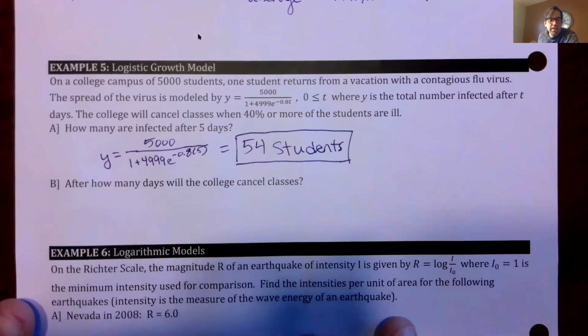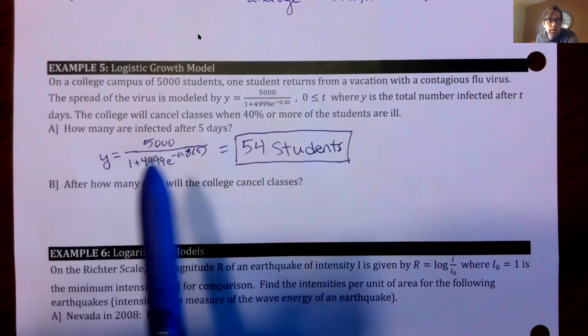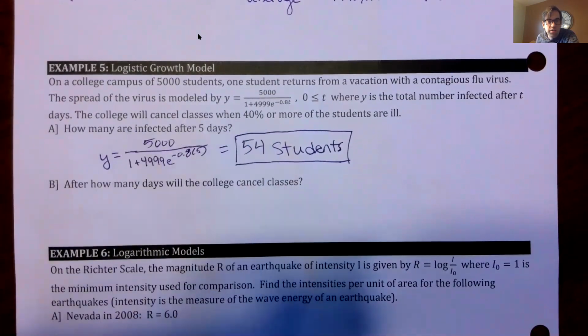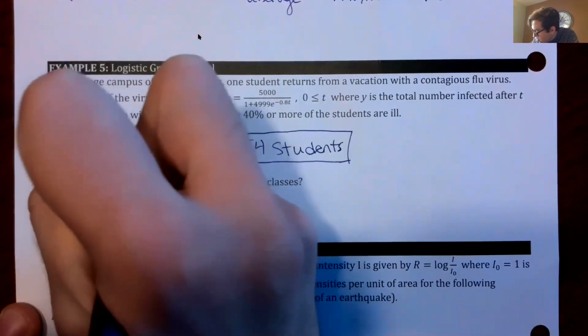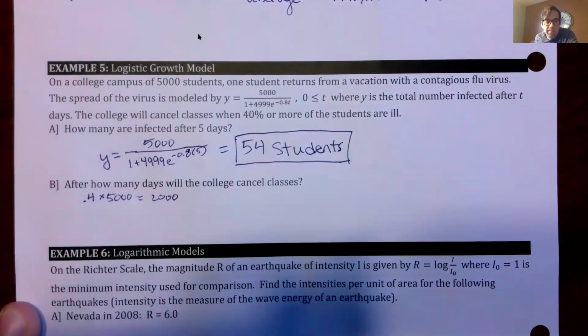And then letter B, after how many days will the college cancel classes? Okay, so this question gets a little trickier. So take a look up here. College will cancel classes when 40% or more of the students are ill. There's 5,000 students. So the first thing we need to do is figure out what is 40% of 5,000. And that's going to be 2,000. So we're looking specifically at 2,000 students here getting infected.